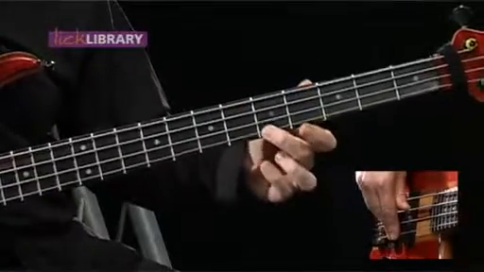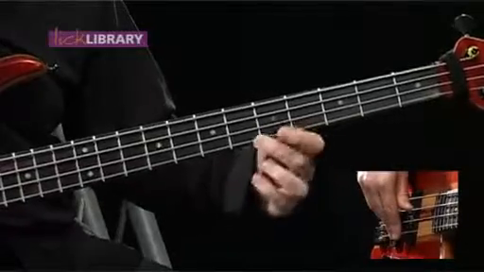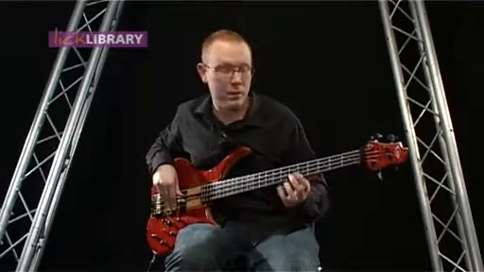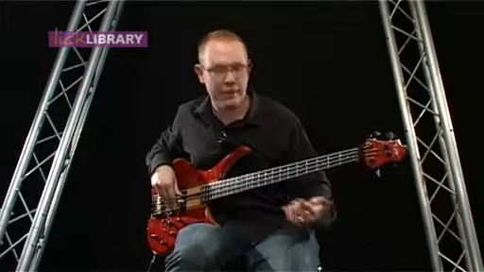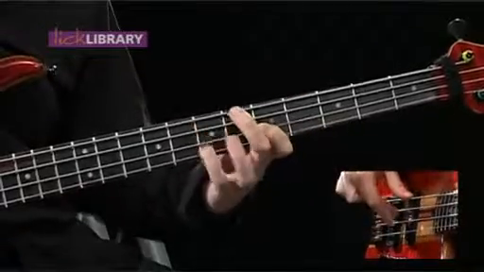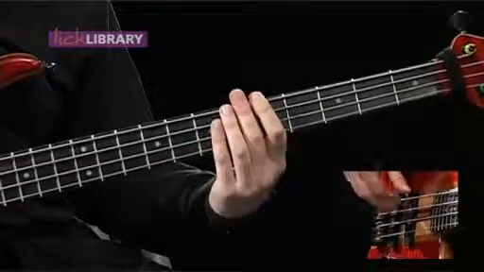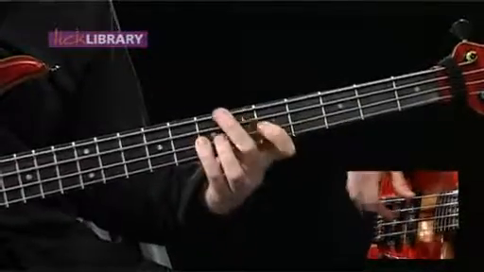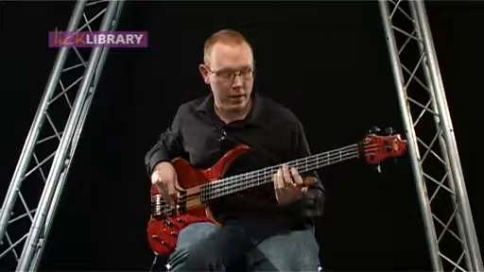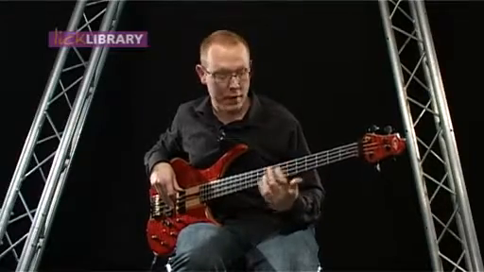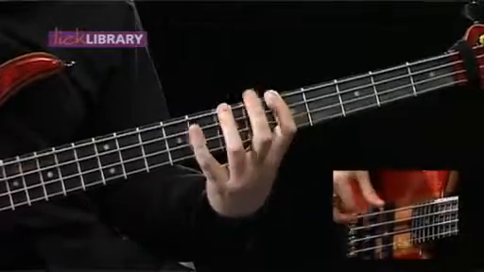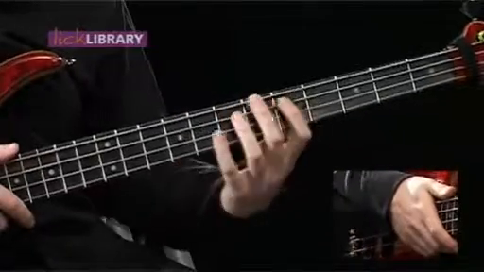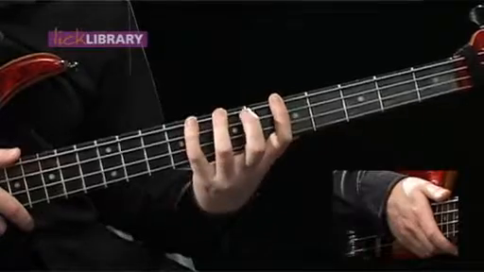Then I used the third of the scale, the C. This is the note that's really important. It's the note that makes it the minor scale. And I just played a sort of descending figure from that kind of thing. The second bar, I used some more scale tones, the E and the F. Okay, you can really obviously see the scale shape there that I used.